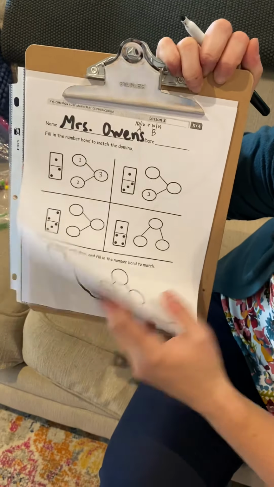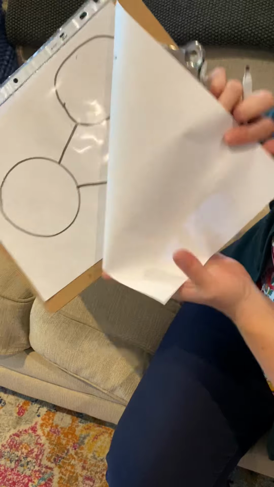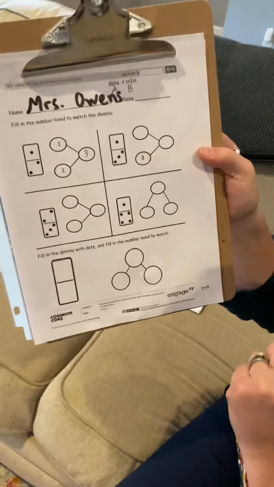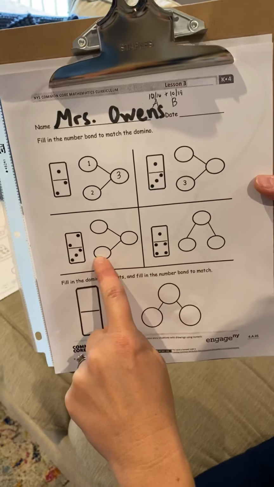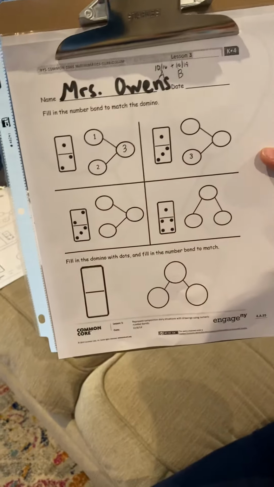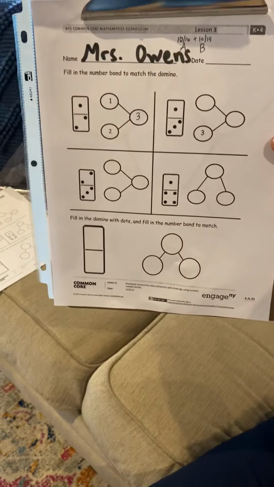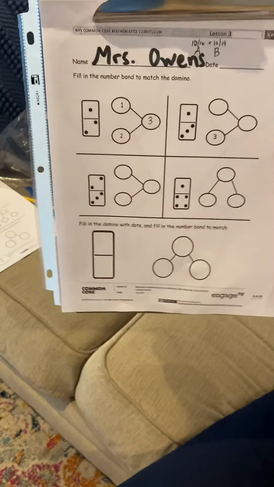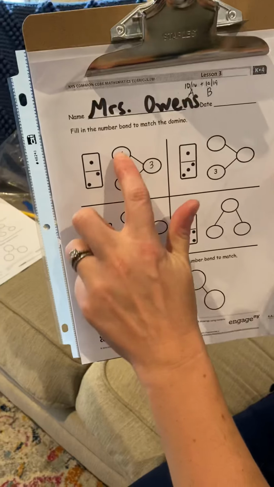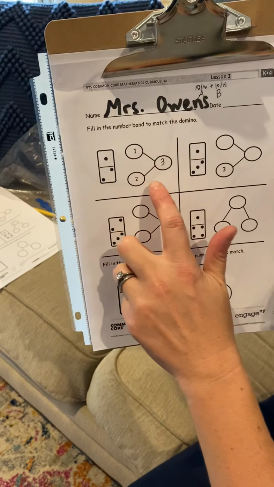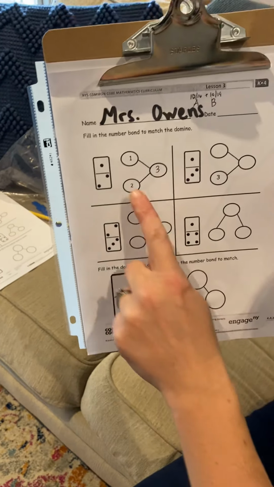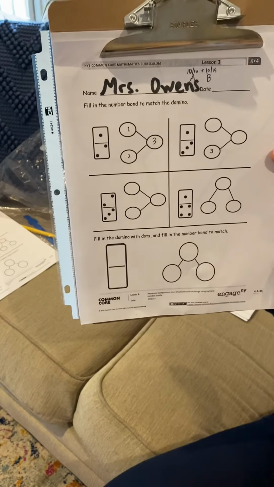Now notice we have number bonds on our worksheet, but the number bonds are turned different than the number bond we were working with. But if I turn it, it looks the same. So anytime I have two next to each other, those are always the parts, no matter how you turn the number bond. The total is always the circle by itself. So for the first one, these are the two parts. This is the total.